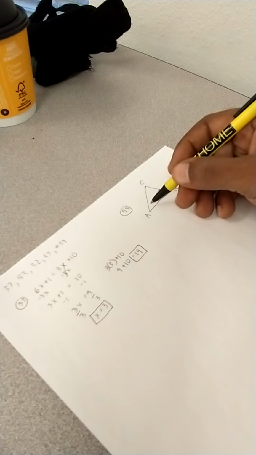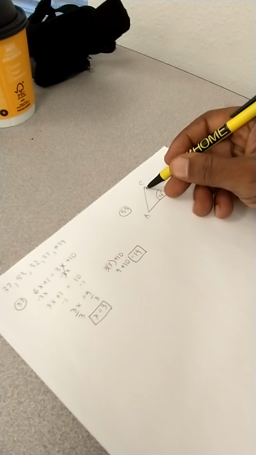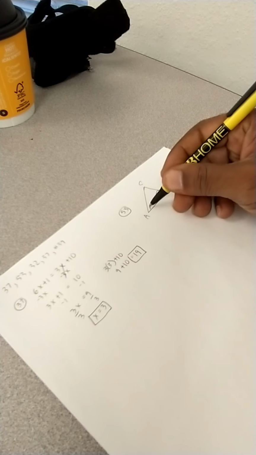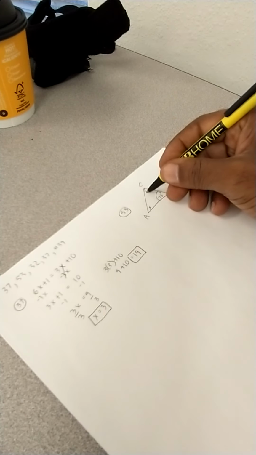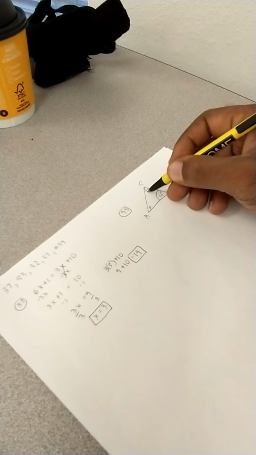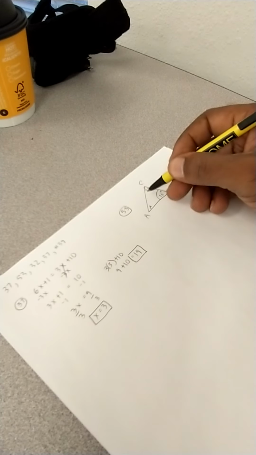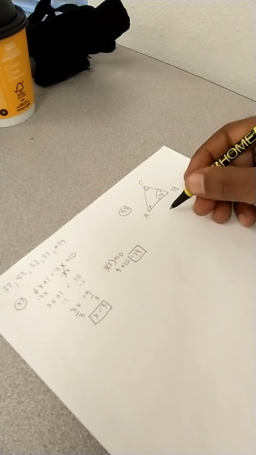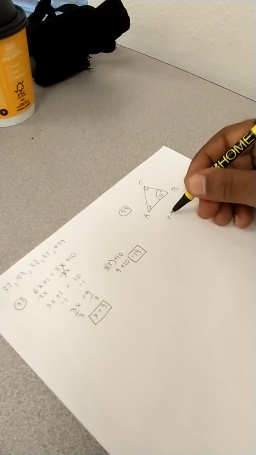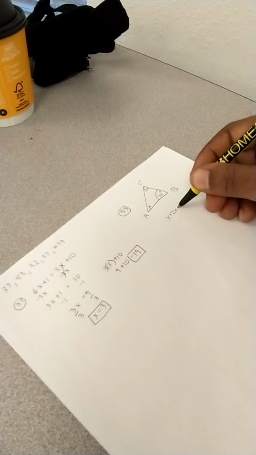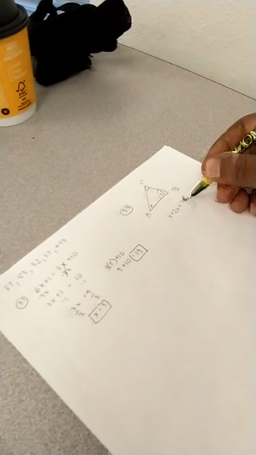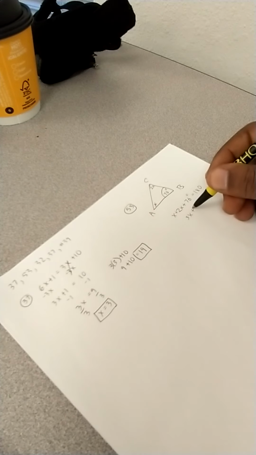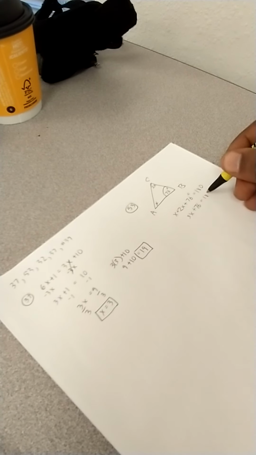I could put x here and divide x by 2, but to make the algebra easier, I'm going to say this is x and this is 2 times x. If I divide this by 2, I get the relationship is sustained. What do I say? These 3 add up to 180. So x plus 2x, we know that's going to be 3x, plus 76 degrees is equal to 180. 3x plus 76 is equal to 180.